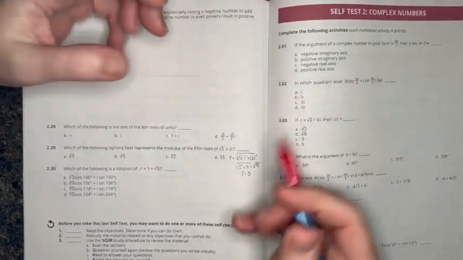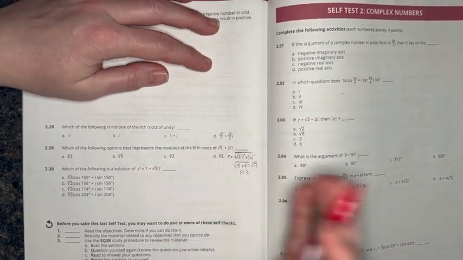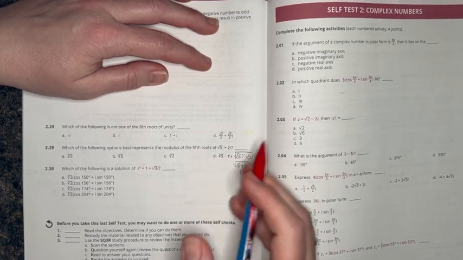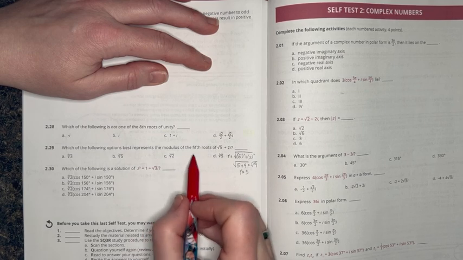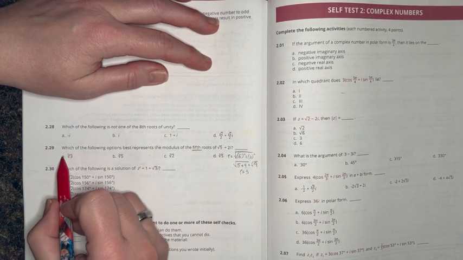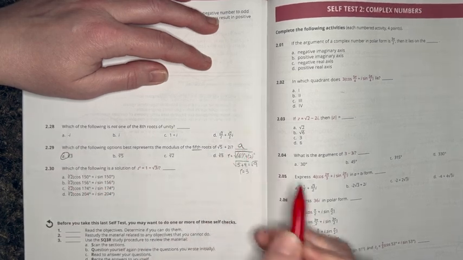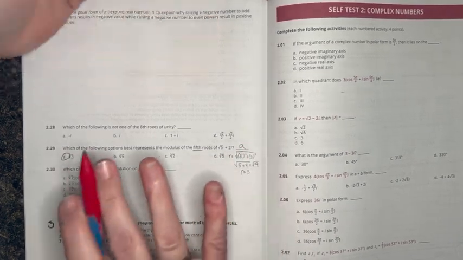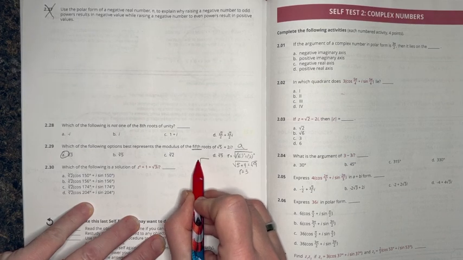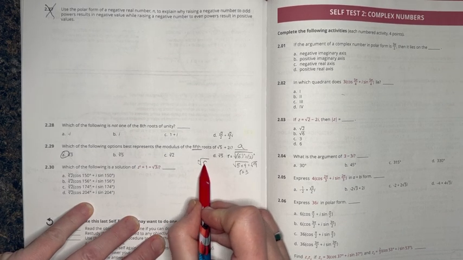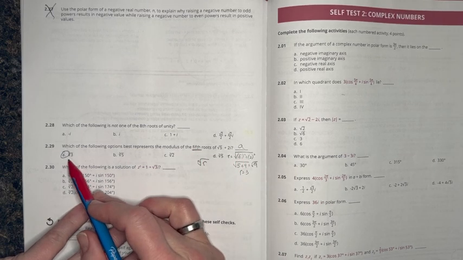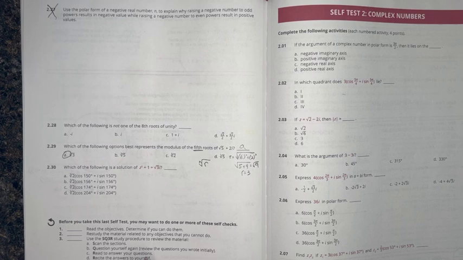Now remember, the modulus is the nth root of r. And so our n is going to be 5 because we're looking for the fifth root. So the fifth root of 3. Because, yeah, remember, it's going to be the nth root of r. Okay, so r is 3. The nth root is 5, so the fifth root of 3 is letter A. Okay?